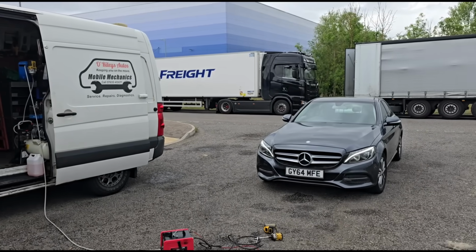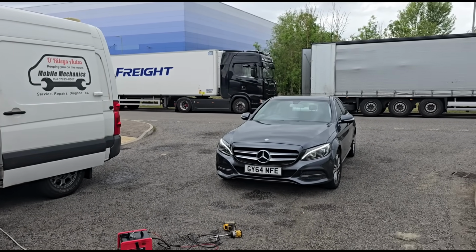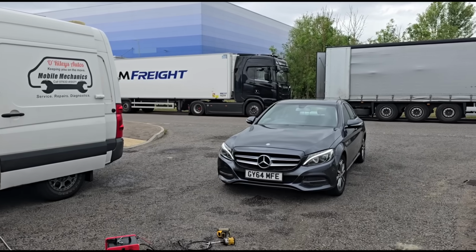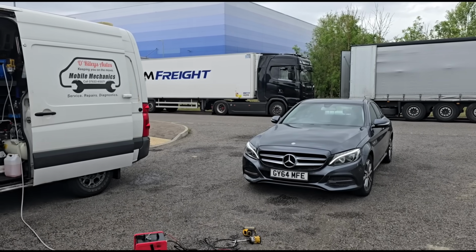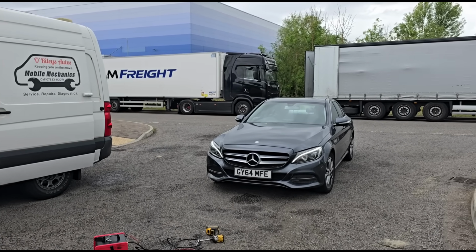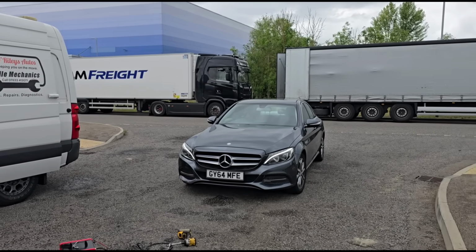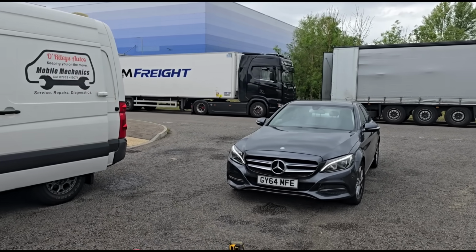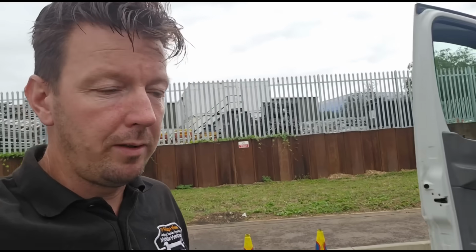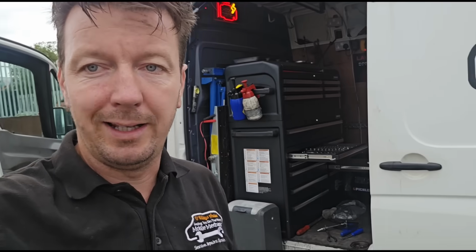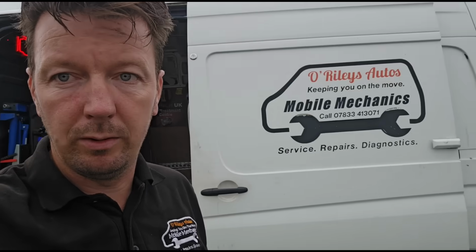So I have here a Mercedes C-Class. It's come down from, I think it was Kent or Essex sort of area. It's had turbo underboost issues for over a year, in and out of the garages, and they can't solve the problem. It's had a lot of repairs done in the process and he's wasted lots of money, so he's come down to see me. Now hopefully I can sort it, especially when he's come all the way down, thinking I'm going to save his day, so hopefully we'll see what we can do.